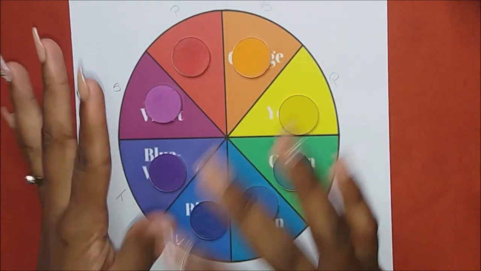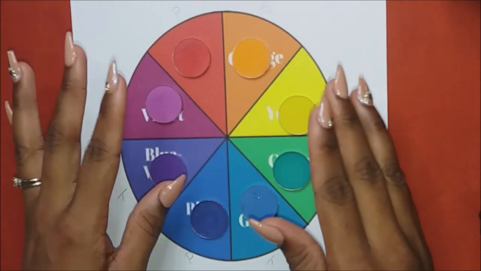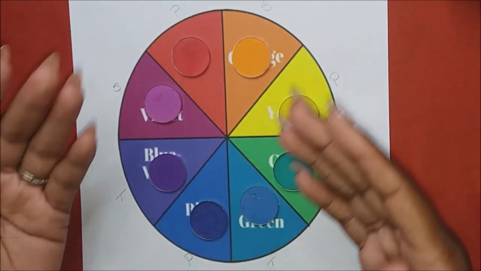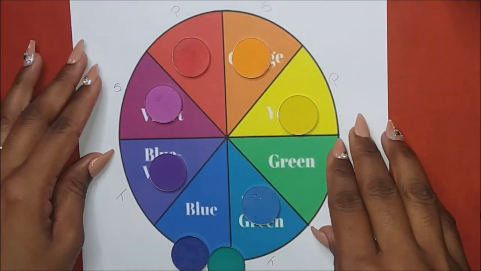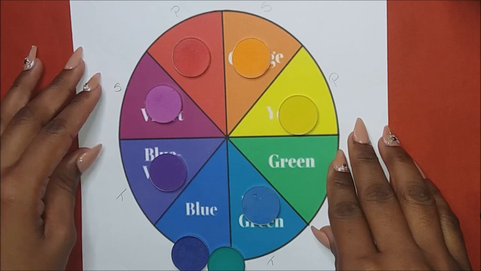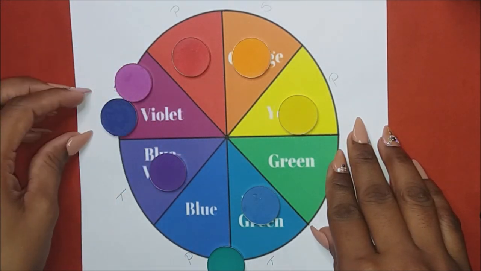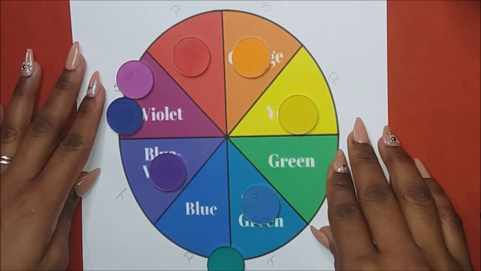So now wearing a mix of primary and secondary colors looks very nice. So for example, if you wear blue and green, that will look very nice. Or if you wear blue and violet, that looks really nice as well.